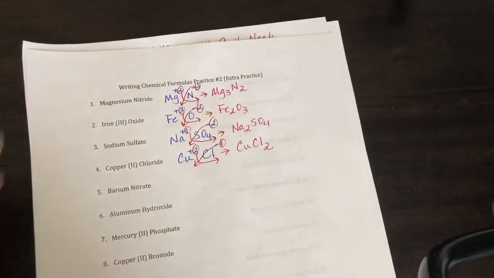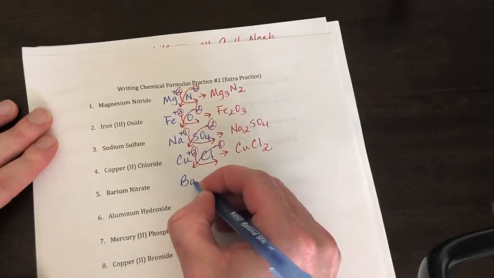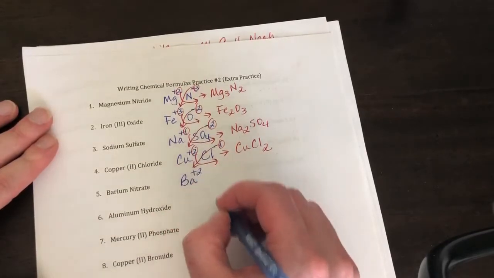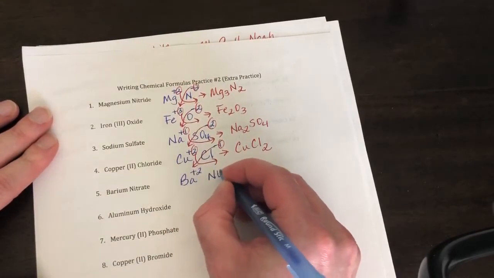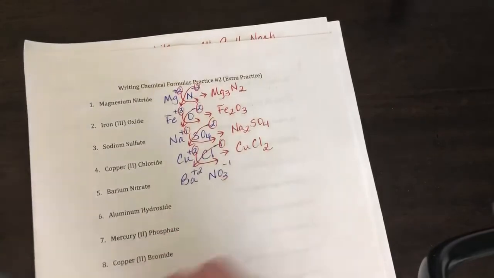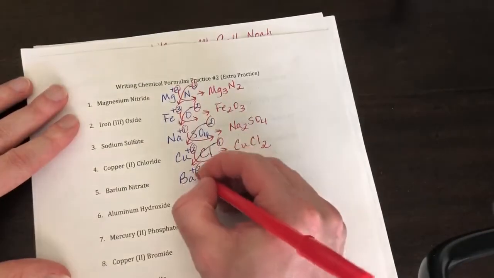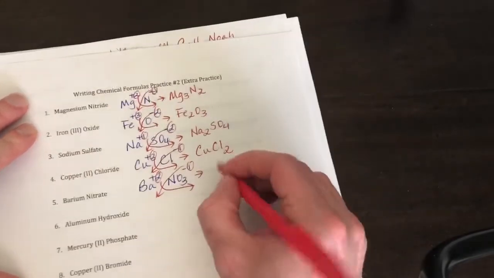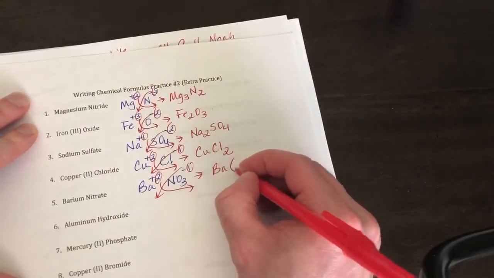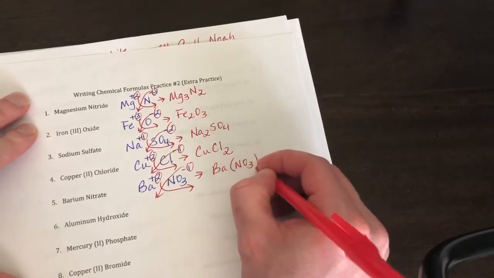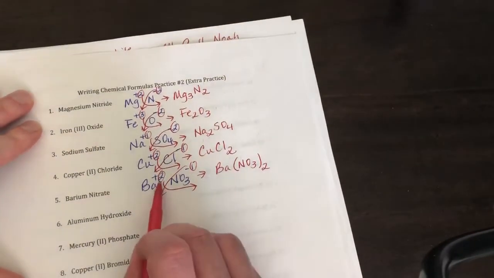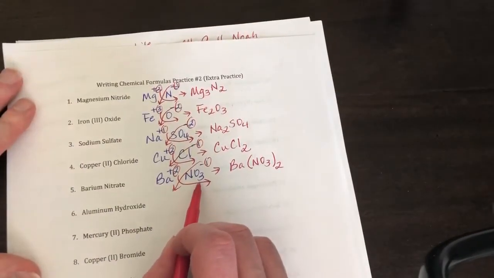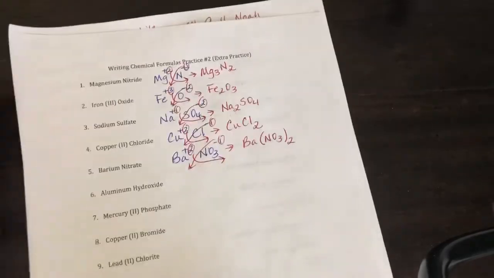Symbol for barium is Ba. Has a +2 charge. Nitrate is NO3 with a -1 charge. We crisscross, we bring the 2 over here and the 1 down here. This is Ba(NO3)2. When we crisscross a number 2 to a polyatomic ion, we have to use parentheses.